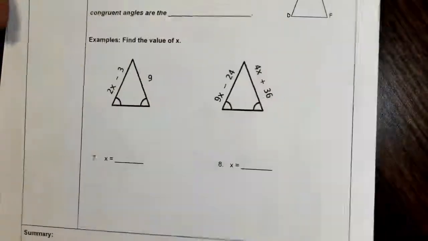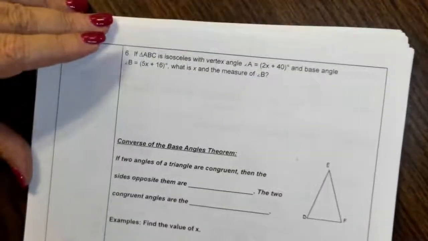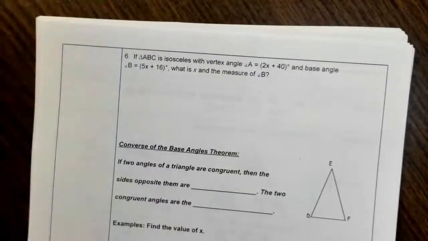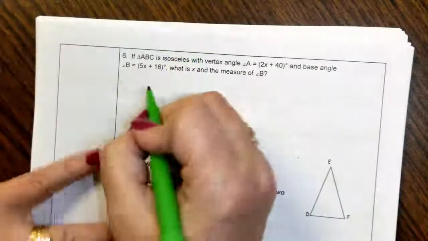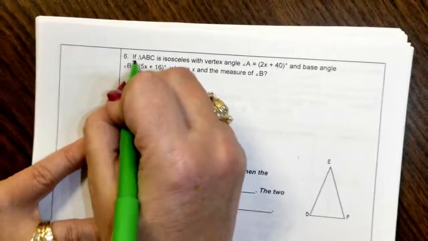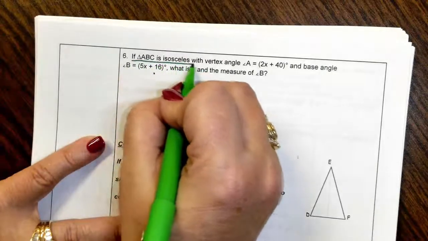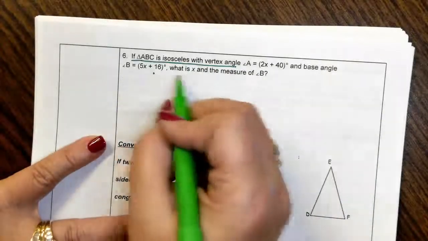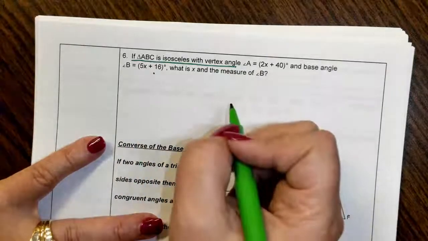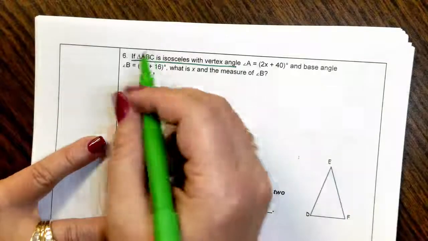Okay? Now, here's a little bit of a word problem. So we don't like word problems. That's okay. We're going to change our word problem into a drawing, just like we've had. So I start here. If ABC is isosceles with vertex angle A and base angle B, what is x and the measure of B? Okay, so here's what you want to do. Go back and read it again.